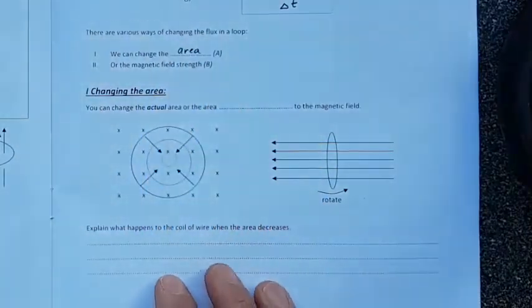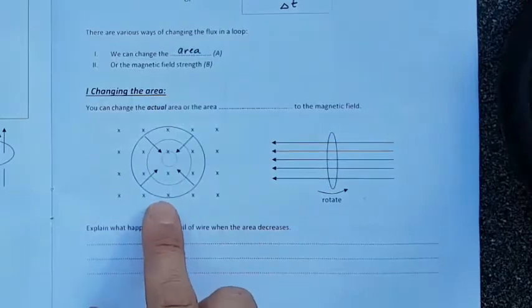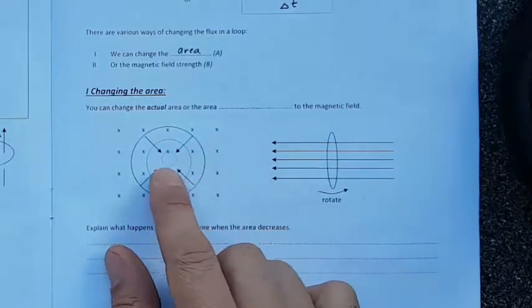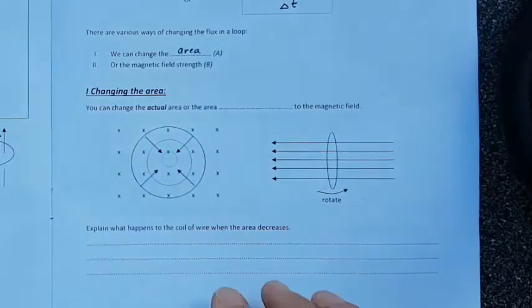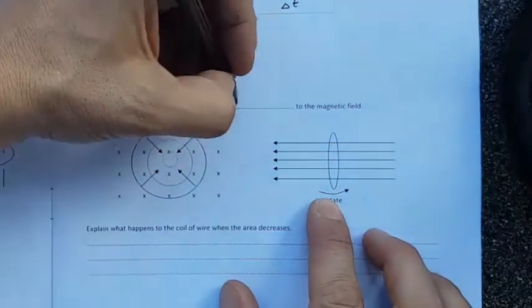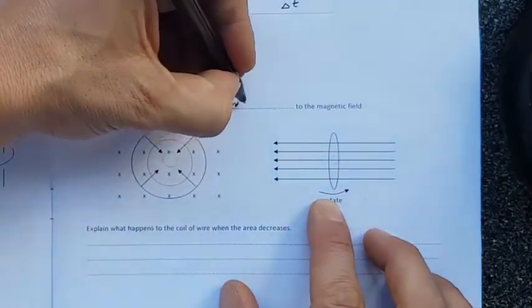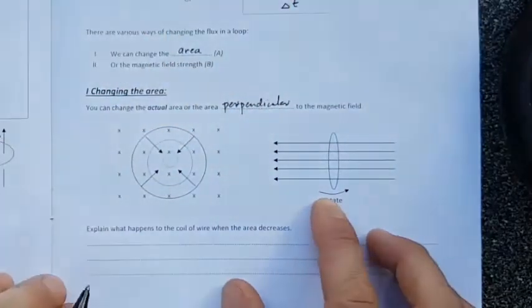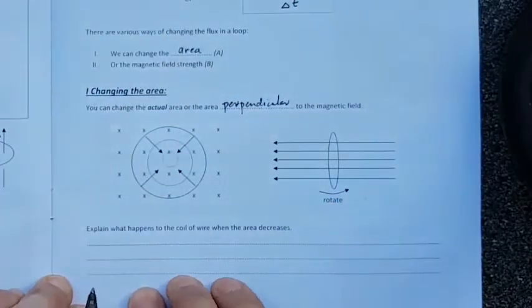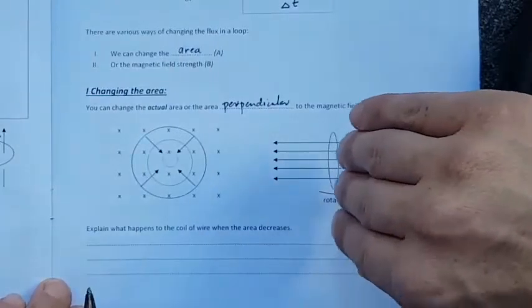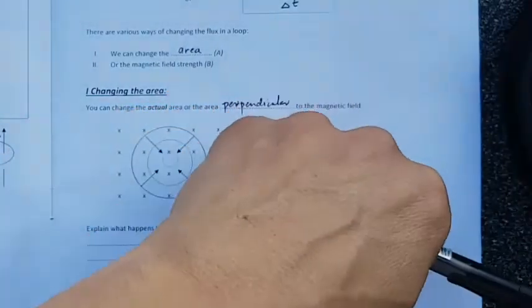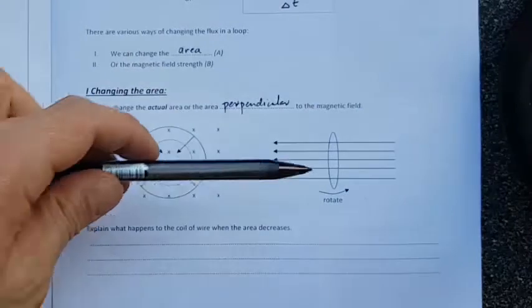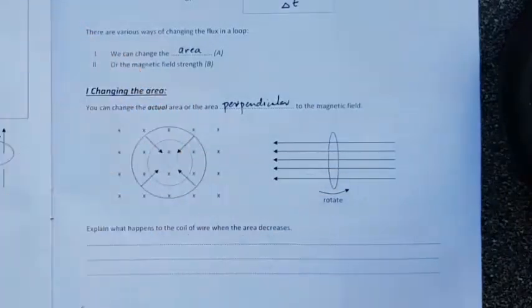And to change the area, we can either, as in this picture here, change the actual area by making our loop smaller and smaller, or we can change the area perpendicular to the magnetic field. So, in other words, if we rotate the wire loop, then we're going to reduce the number of field lines going through it, thereby reducing the flux.